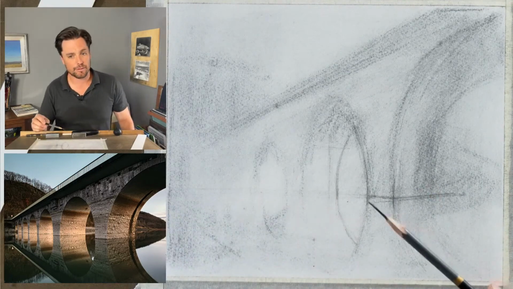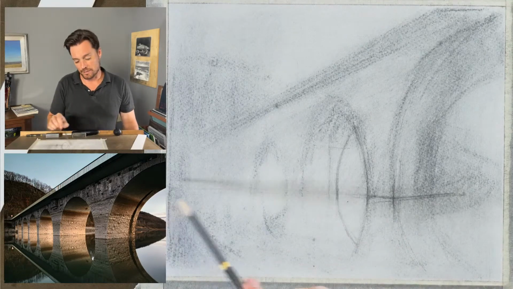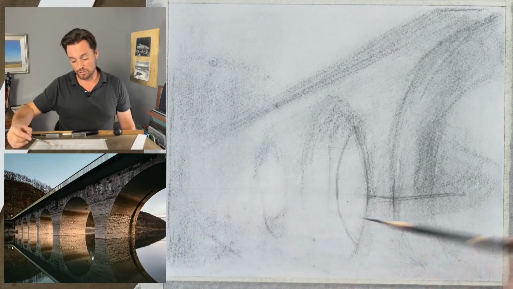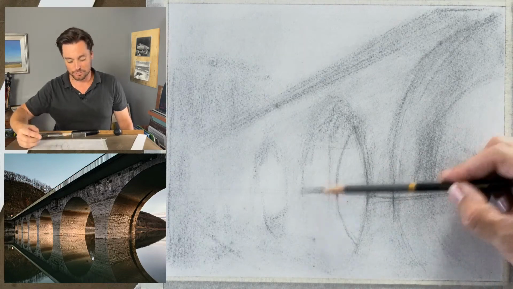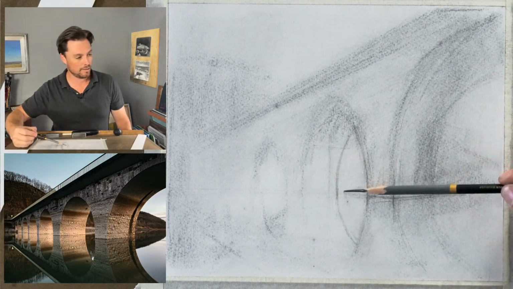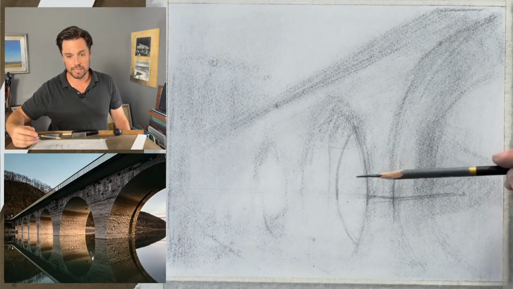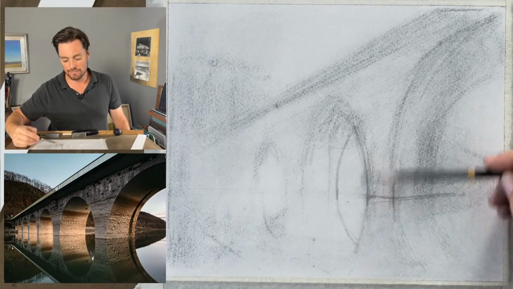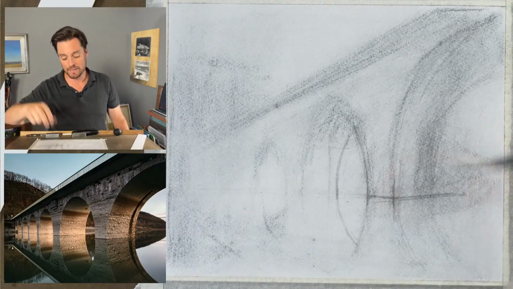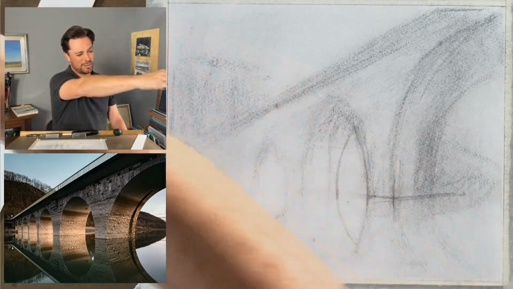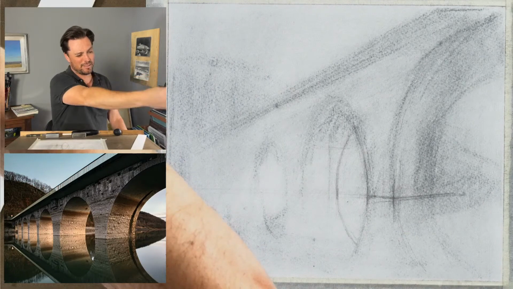Give myself a rough line to indicate that water line. It's going to pass through all of these columns here. It's not accurate, but it gives me some sort of orientation point. What I'm not confident in right now is this shape. So what I'm going to do is compare the width to the height.